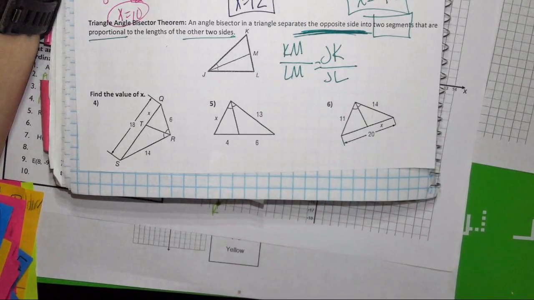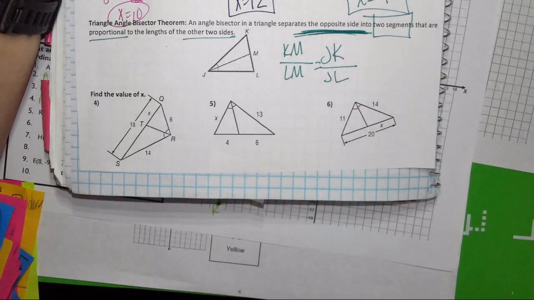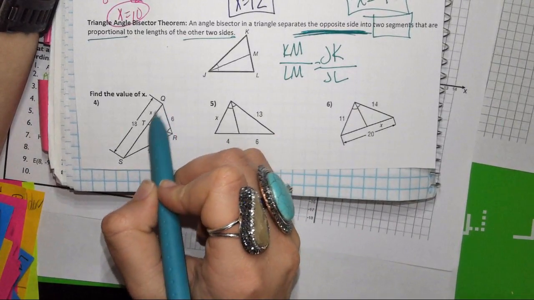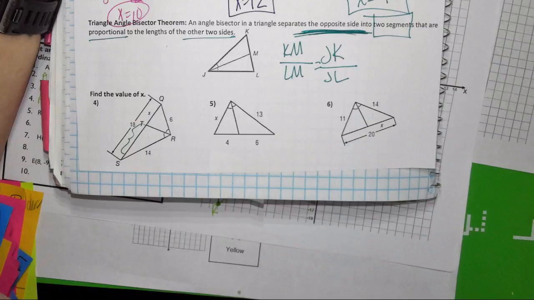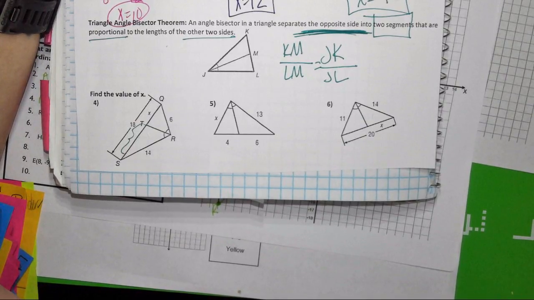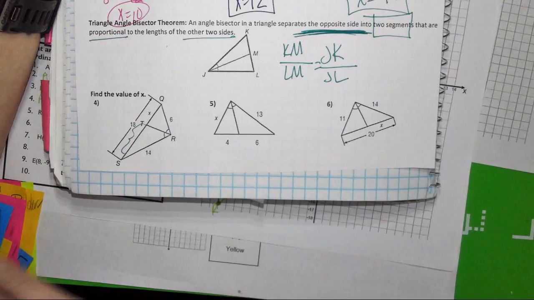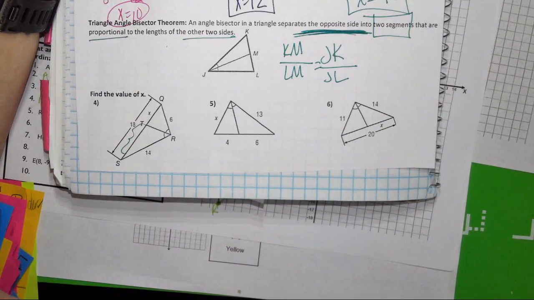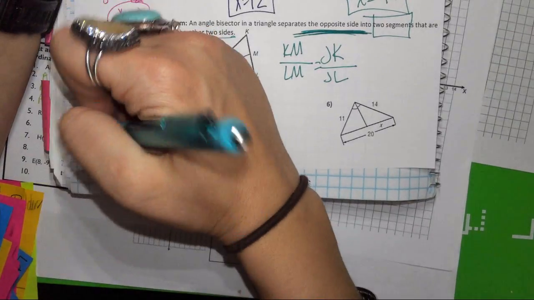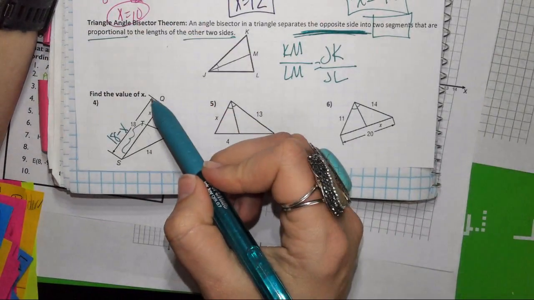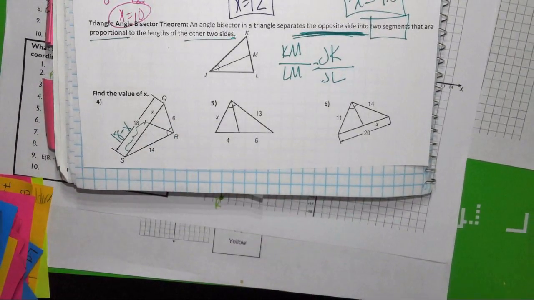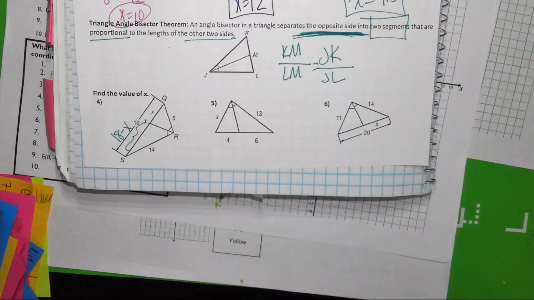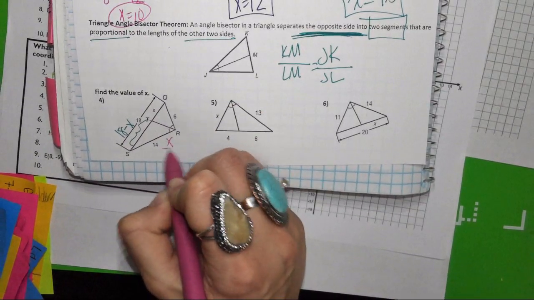Okay, we ready? Number 4. It gives us one side. Does it give us this side? No. But can we find it? Yes. What would we do with it? We can do two ways. Add it, subtract what? 18 minus x. Now, if the whole side is 18 and it gives us x, we know that this side right here, ST, is 18 minus x. So to solve it, I would do x divided by what?